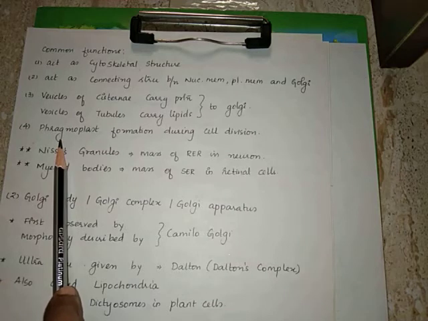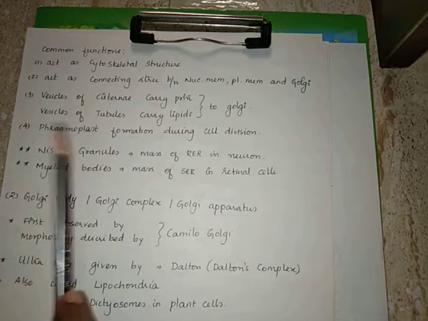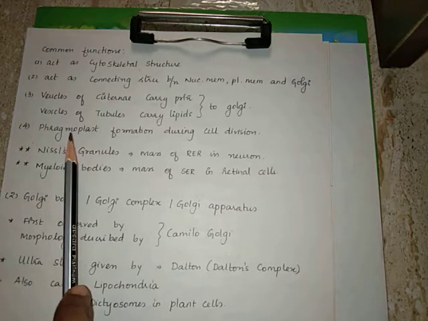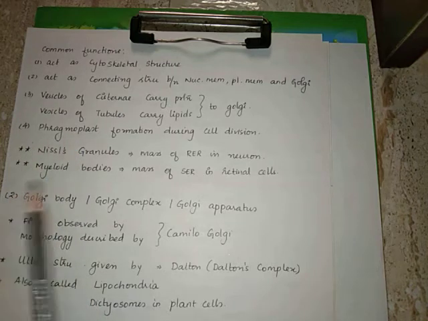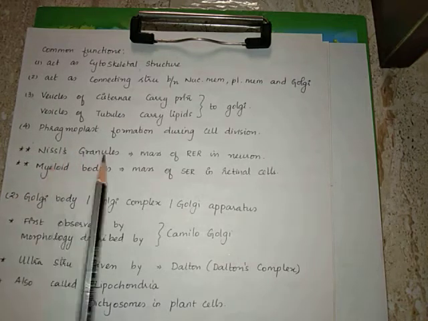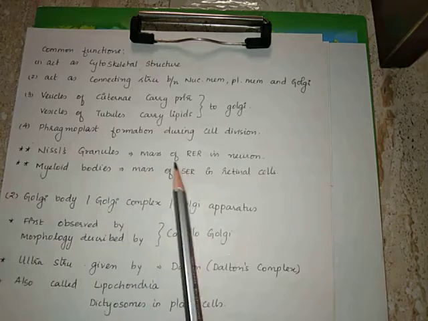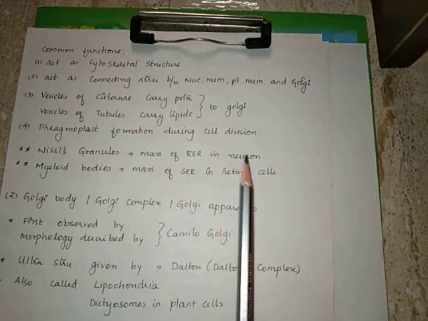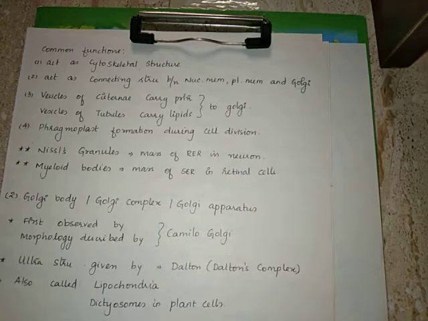Hope you remember what is this phragmoplast and cell plate formation. We have discussed this in the cell division and cell cycle unit. And these two names, the Nissl's granules and myeloid bodies, are special names given to the rough and smooth endoplasmic reticulum in neuron and the retinal cells.